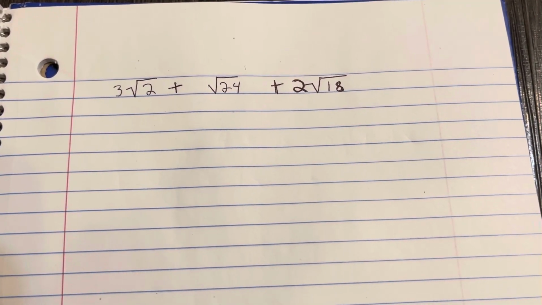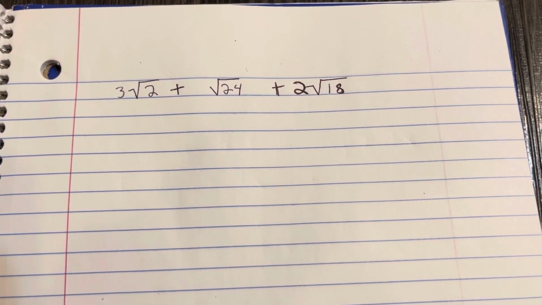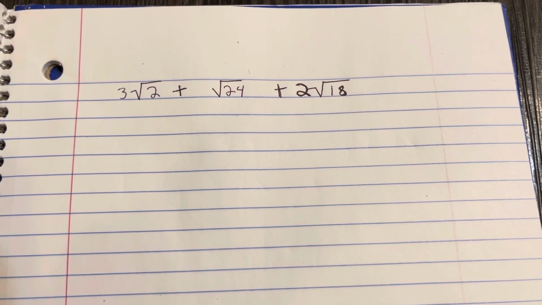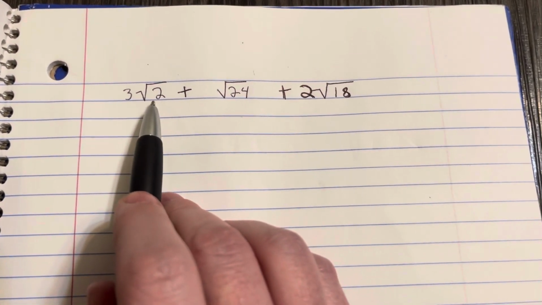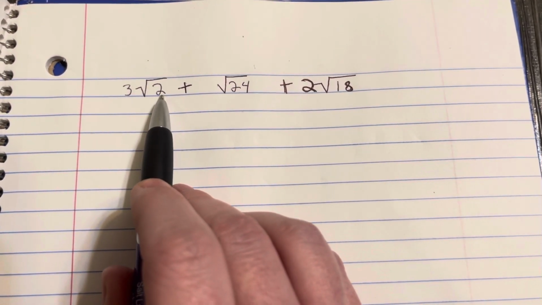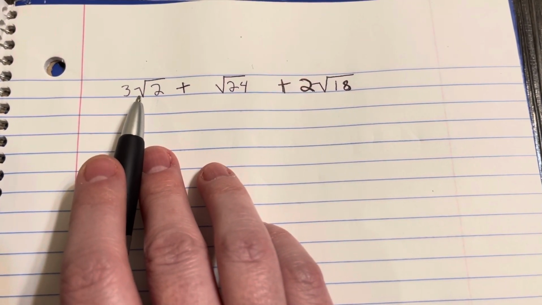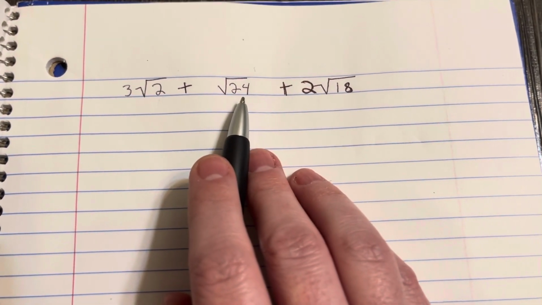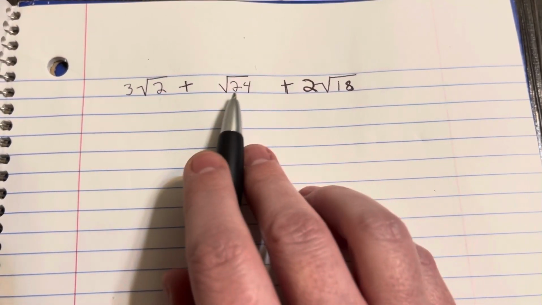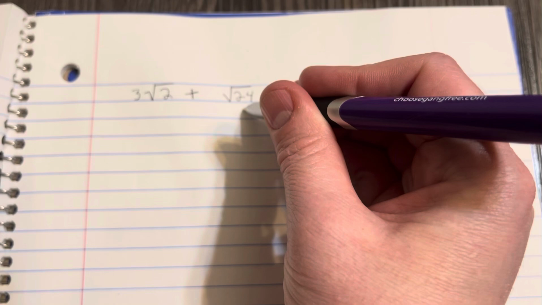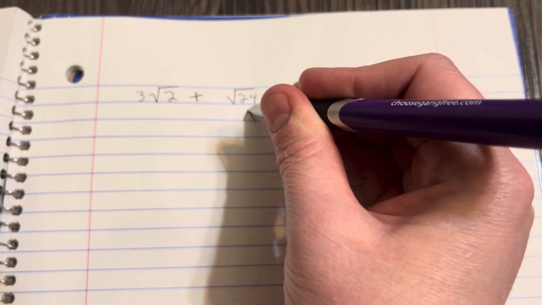Right now, it looks like they're not like terms, but they might be if we simplify. Now, I know that 2 does not have any factors because I can't divide it by anything. So we'll leave this guy alone. But I am going to simplify the next term in our expression.